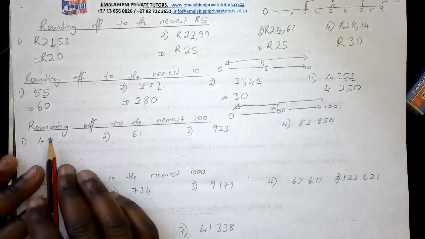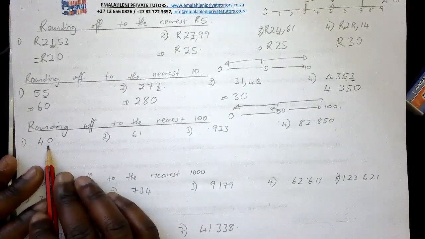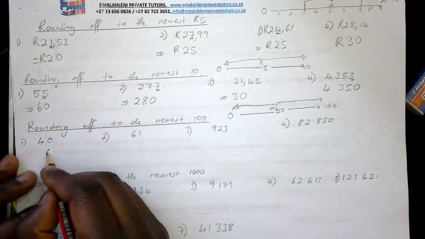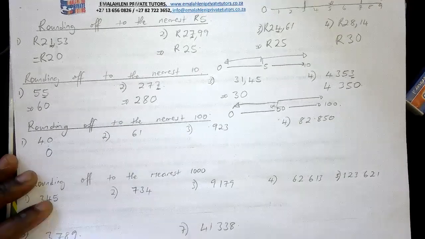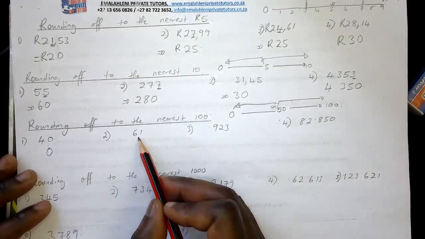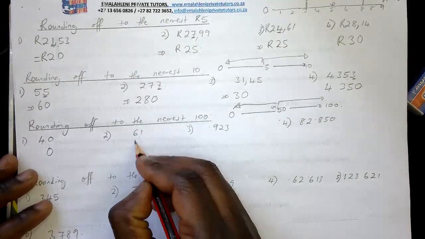So if something is 40, rounding off, then it's 0, we have nothing there, isn't it? Then if it is rounding off to the nearest 100, this is actually 100.